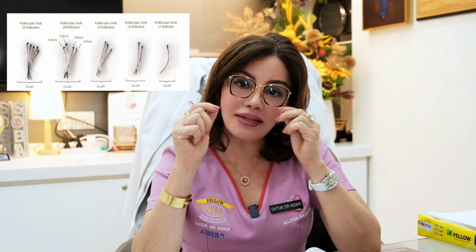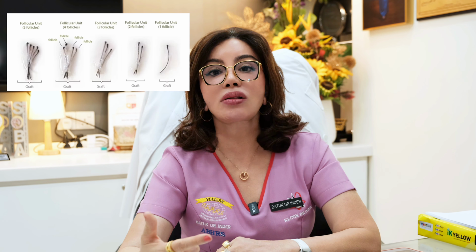Actually, when we do the hair transplant, when we extract the grafts, in a single graft we may have one hair, which is called one single follicle unit, or two hairs, called two follicle units, or even three hairs, and it's called three follicle units.